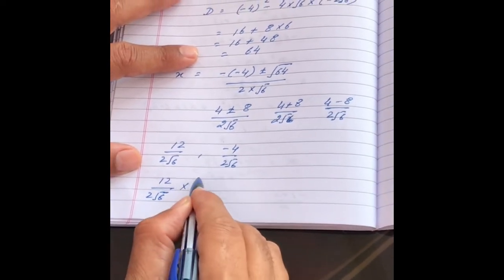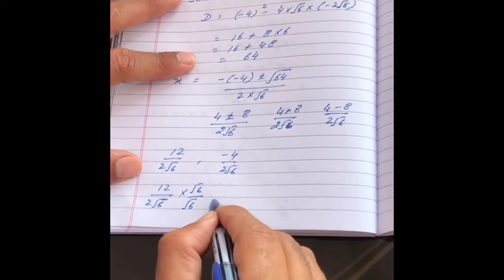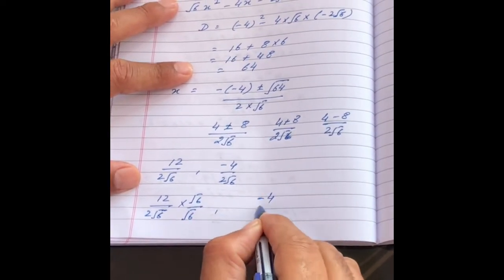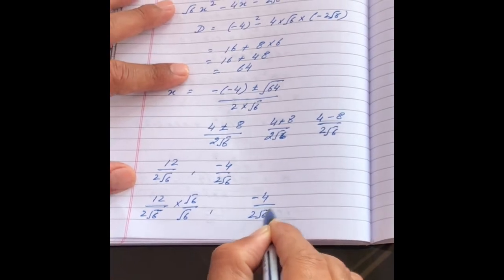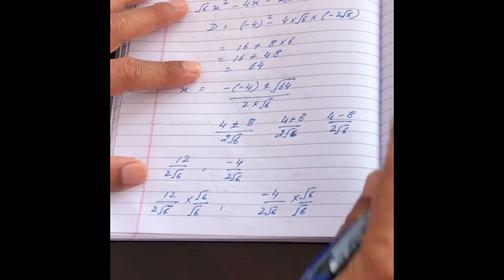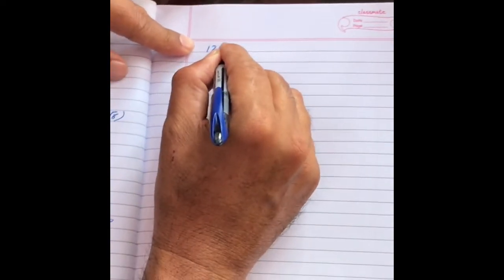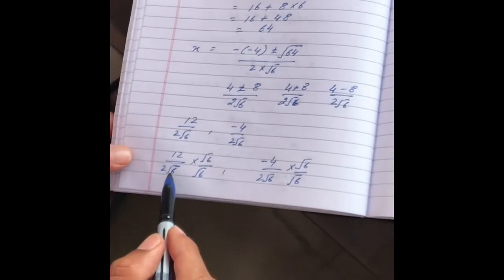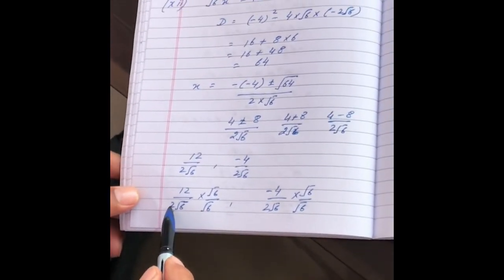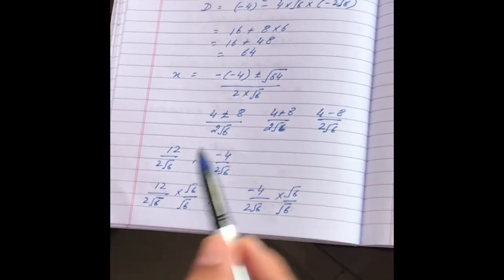I multiply and divide with root 6. So it becomes 12 root 6 upon root 6 into root 6 into 2. Root 6 into root 6 is 6, and 6 into 2 is 12.